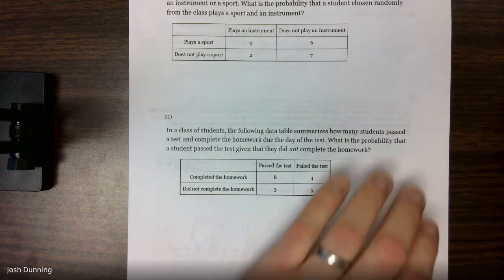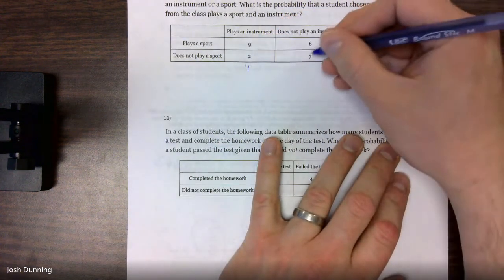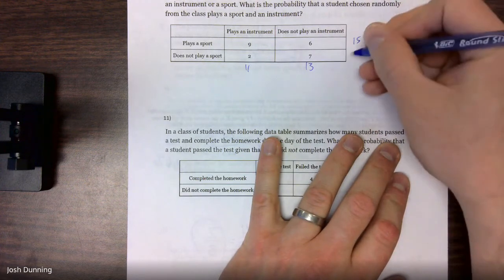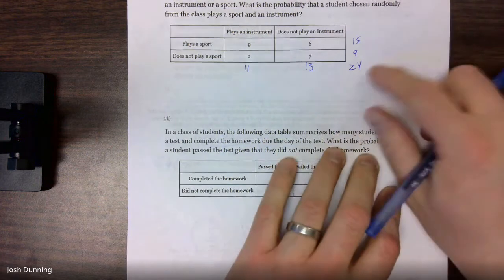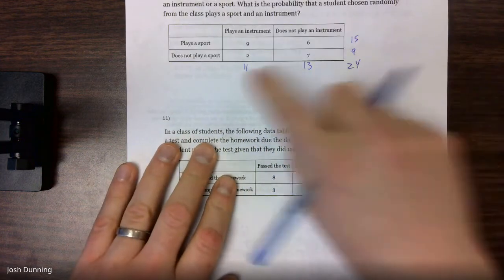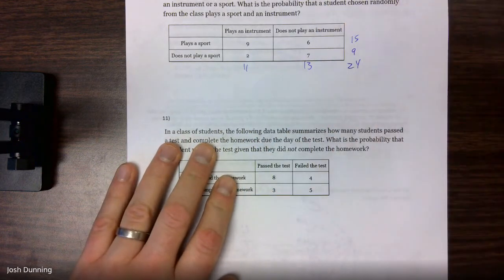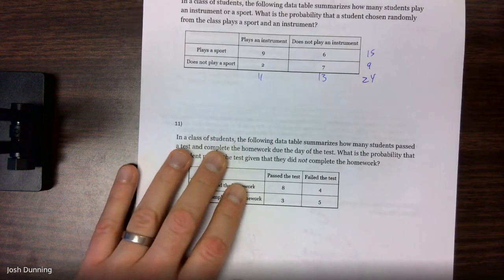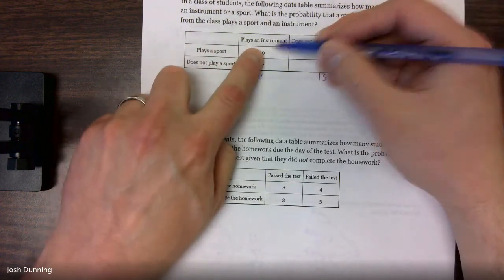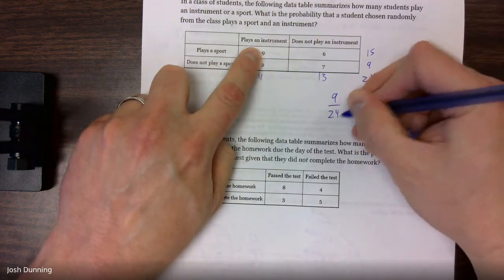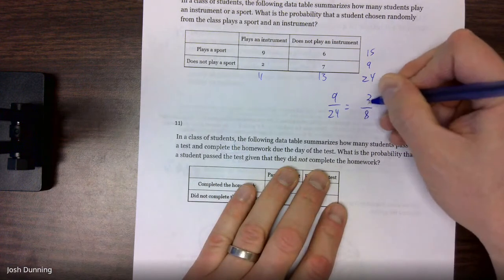All right. So now we got to total this up. That's an 11. 24. Both ways works out to be 24. What is the probability that a student chosen randomly from the class plays a sport and an instrument? Sport, instrument, 9 out of 24. That could be reduced down to 3/8.